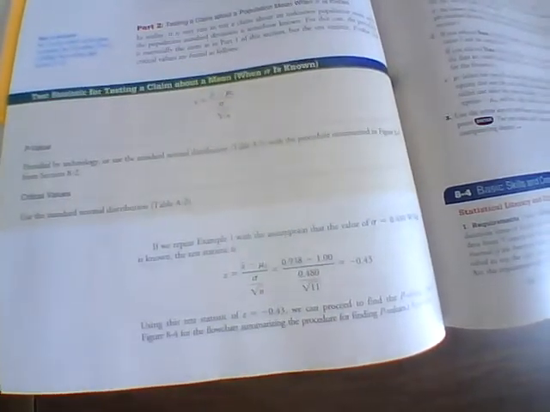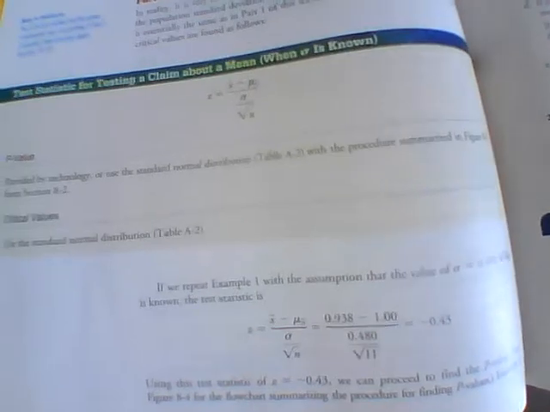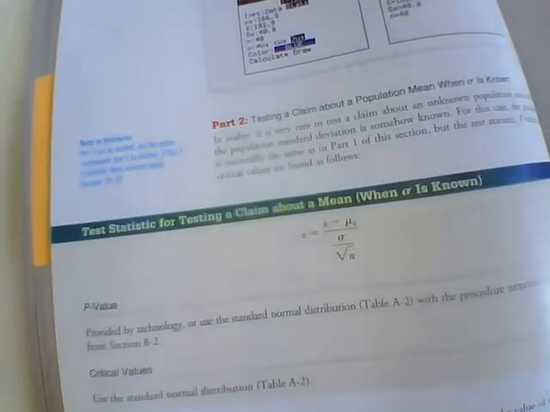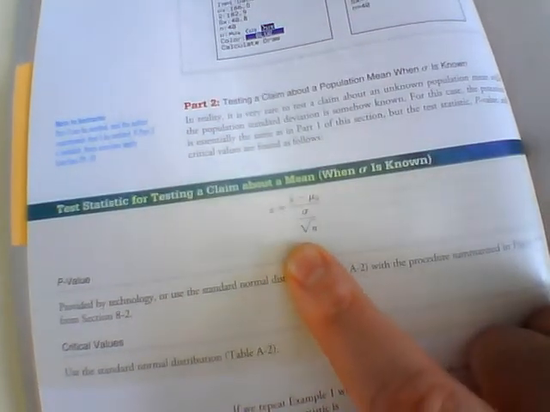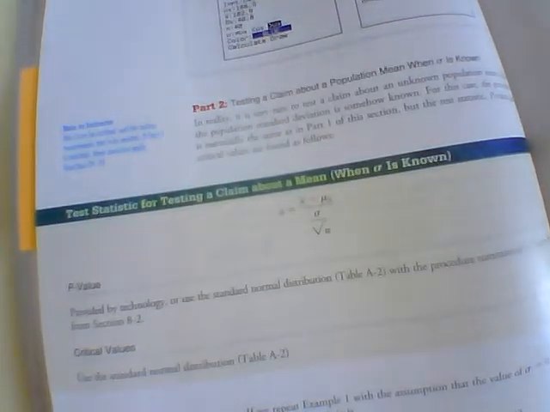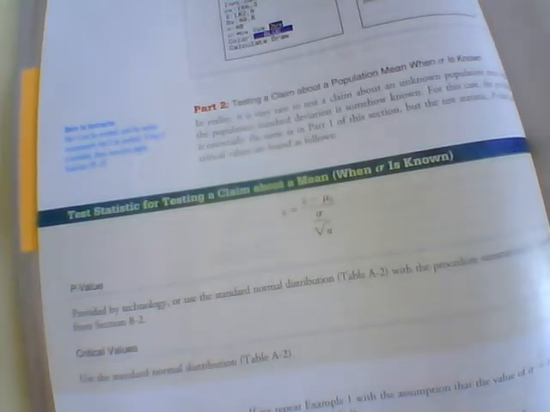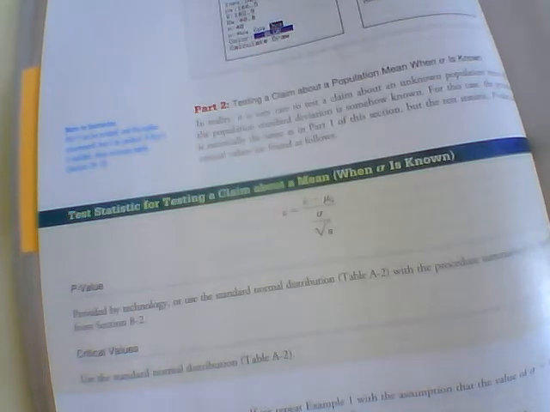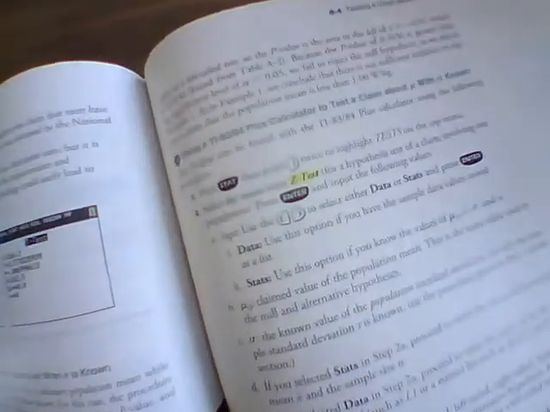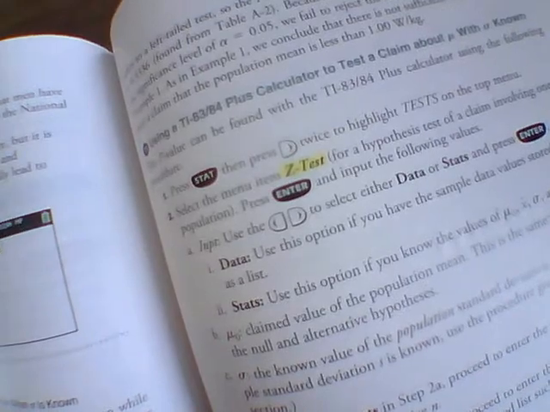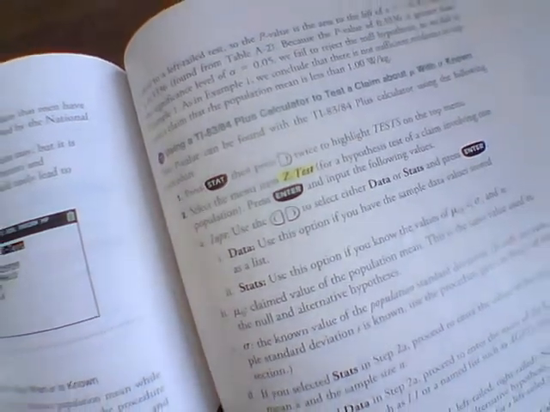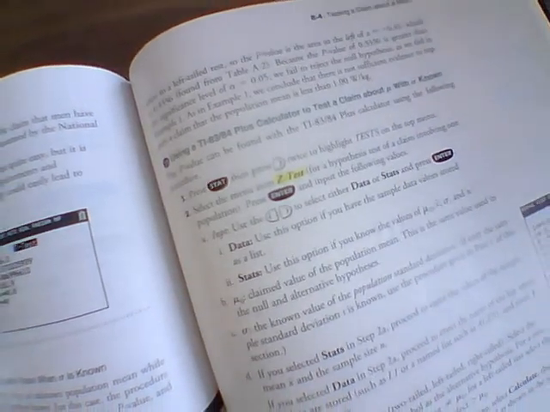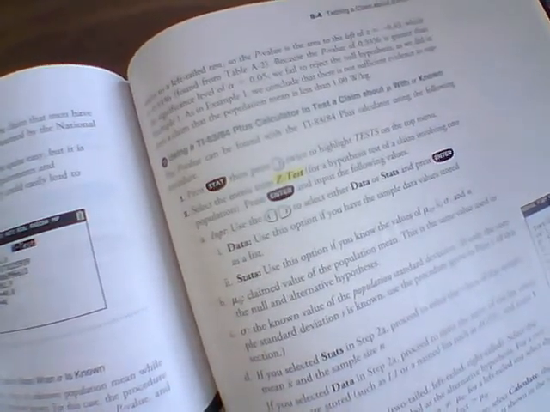And then Part 2, once again, briefly describes what happens when the standard deviation is known. Here, you will use our Z-test. Once again, I've got our parameters that go with the critical values, just like we did in the student t-test part of it. And our data right here, once again, Z-test, for a hypothesis test claim involving one population. Okay, so we've got our calculator. It's going to be setting up and doing most of the work for us once again.